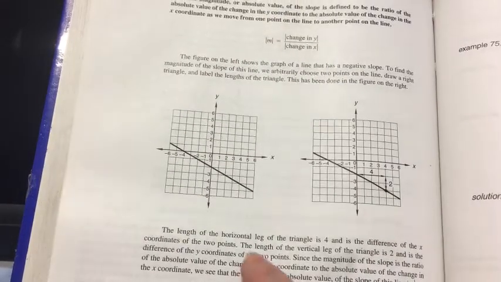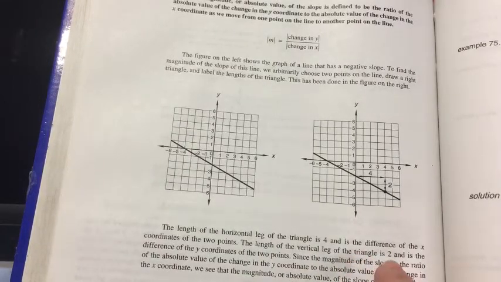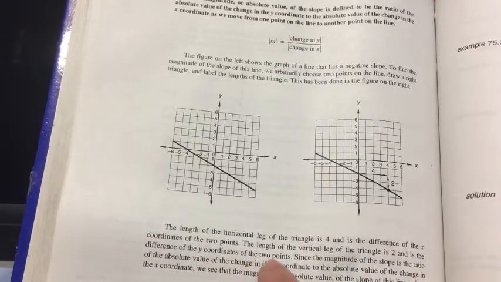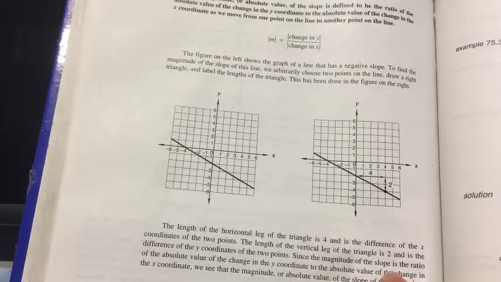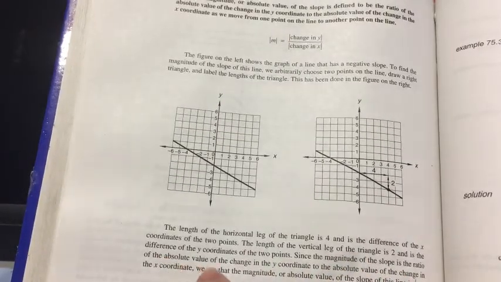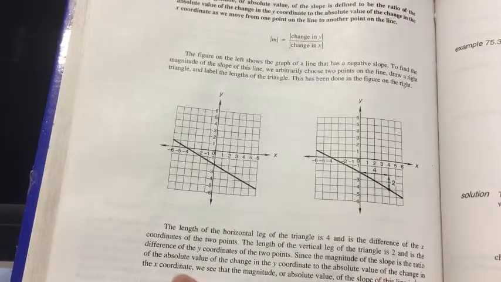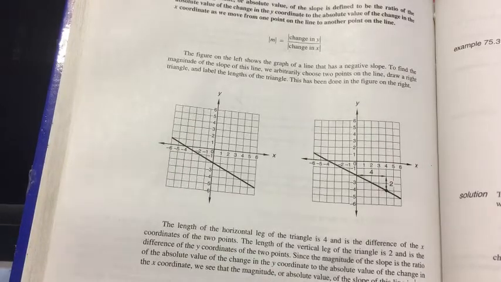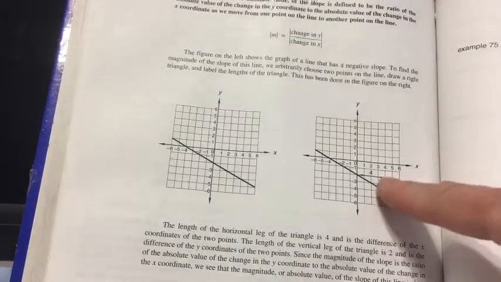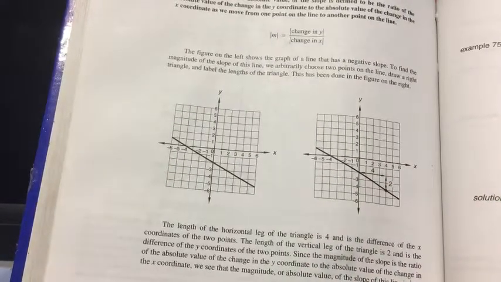Okay, so then it says the length of the vertical leg of the triangle is 2, and it is the difference of the y-coordinates of the 2 points. Since the magnitude of the slope is the ratio of the absolute value of the change in the y-coordinate to the absolute value of the change in the x-coordinate, we see that the magnitude or absolute value of the slope is 2 over 4, or 1/2.